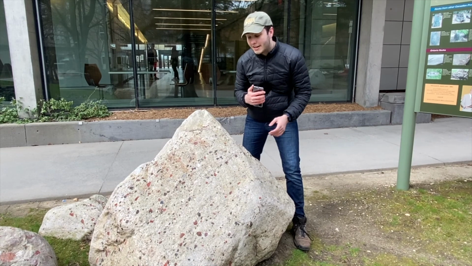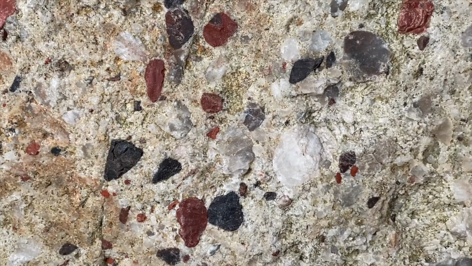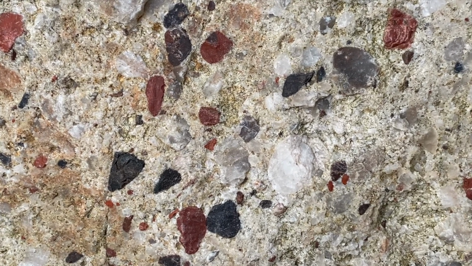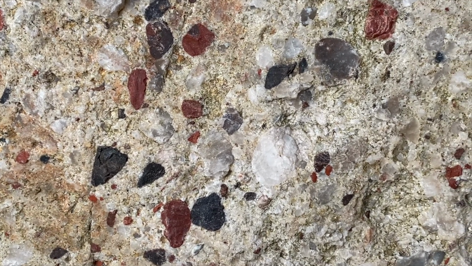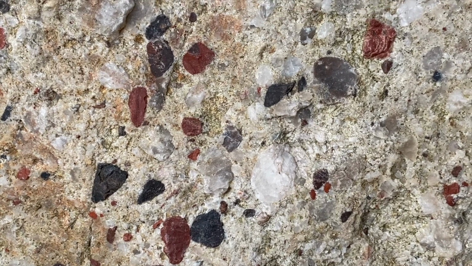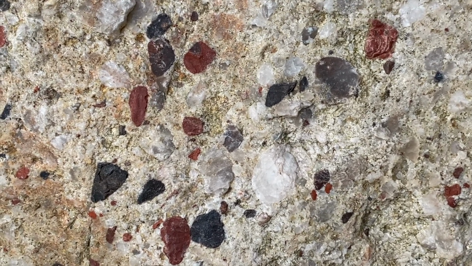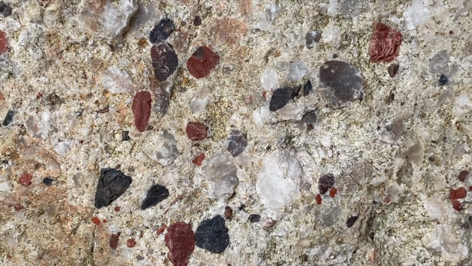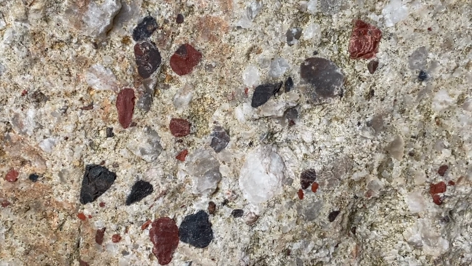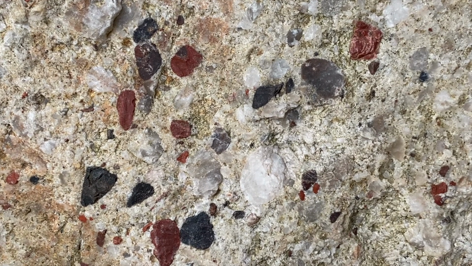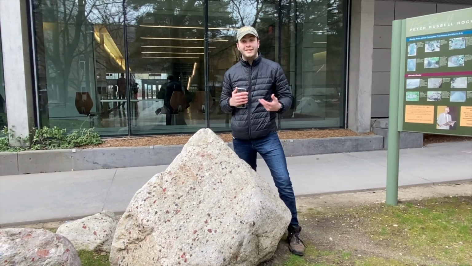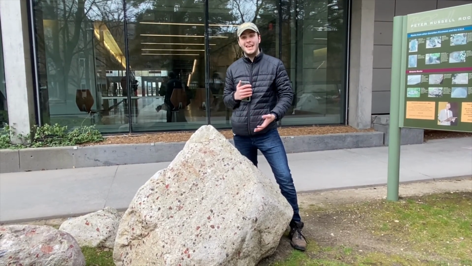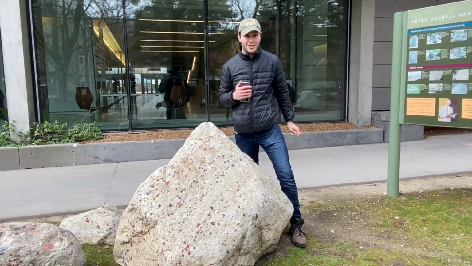Our last rock is this big rock here. What do you see? Looking close, it kind of looks like there's a bunch of rocks inside this big rock. And it kind of looks like the different rocks and pebbles were just glued together. So what kind of rock do you think this is? Yes, it is a sedimentary rock. And the fancy name for this sedimentary rock is called a conglomerate.